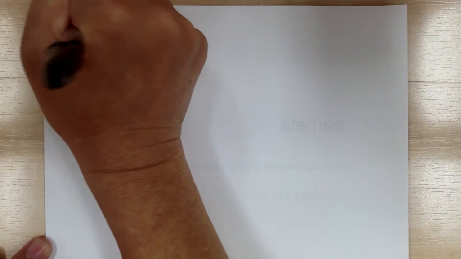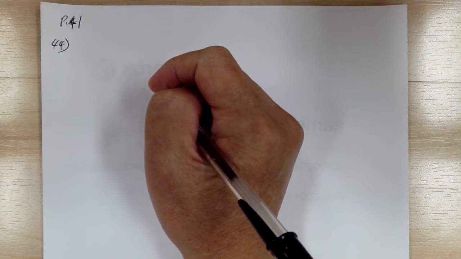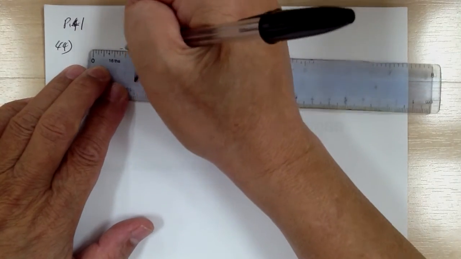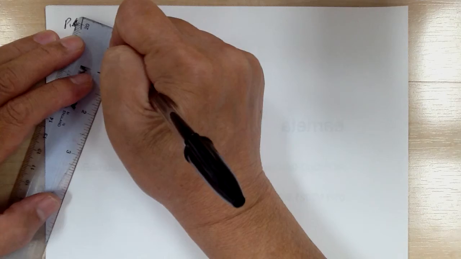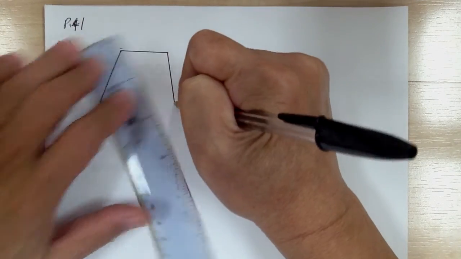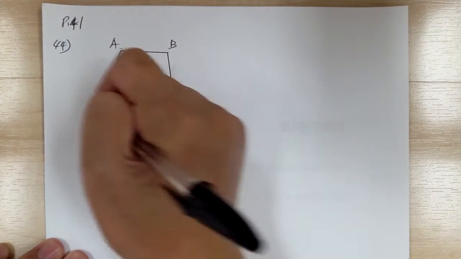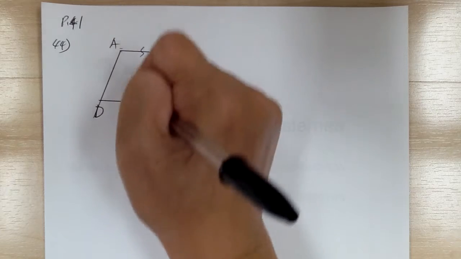Okay, let's go to page 41, and let's do number 44. It says, prove that if the sides of the trapezoid ABCD satisfy the condition, then ABCD is orthodiagonal. Okay, so first let's draw the picture. So you've got A, B, C, D, and you have AB parallel to CD.